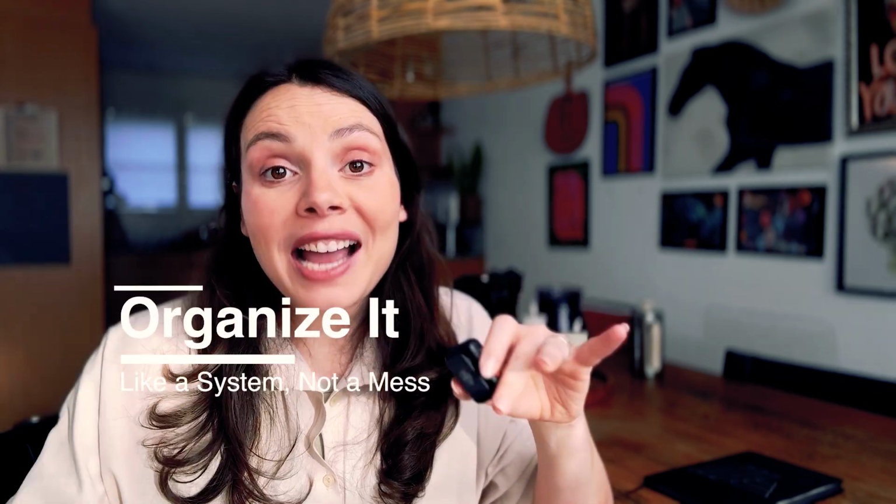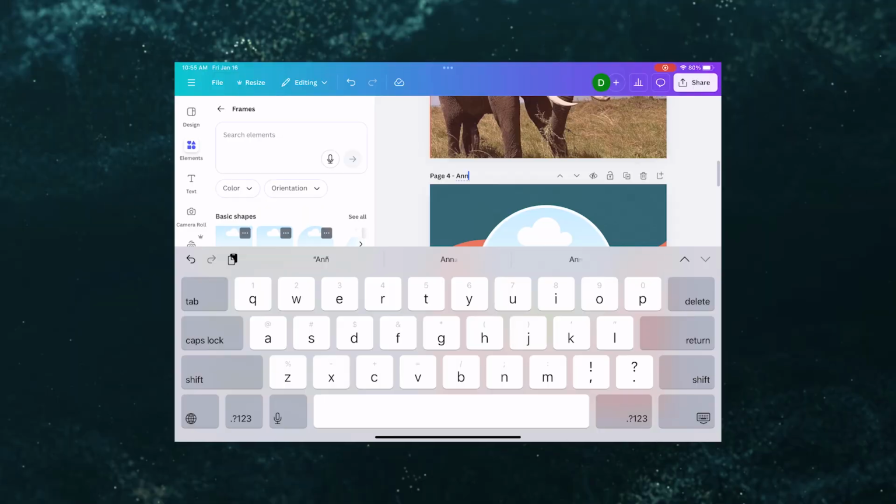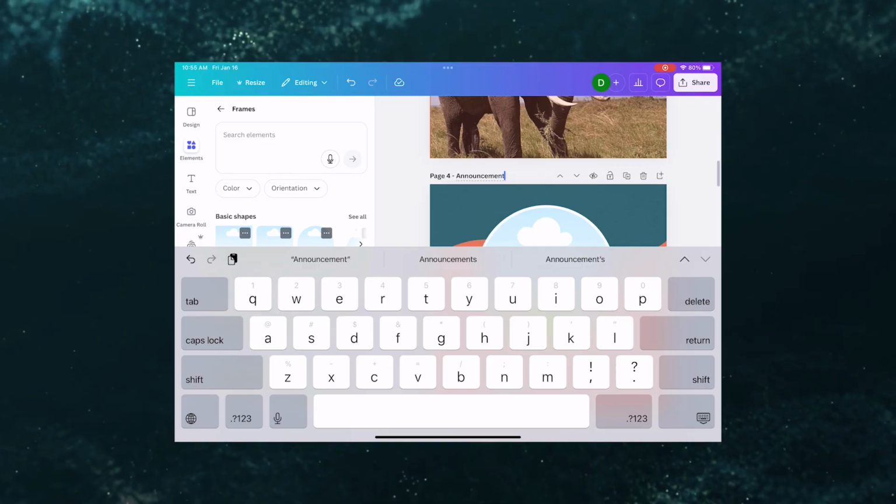Now, let's make sure the future you actually finds and reuses these templates without wanting to scream. Your templates only save you time if they're easy to access and clearly named. So we're going to give them a simple structure inside Canva. Reorder slides by category: all promo posts together, all testimonials together, all education or carousel posts together, and all quotes all together. And use page titles. Rename each page in the sidebar. This makes it super quick to scan and pick.